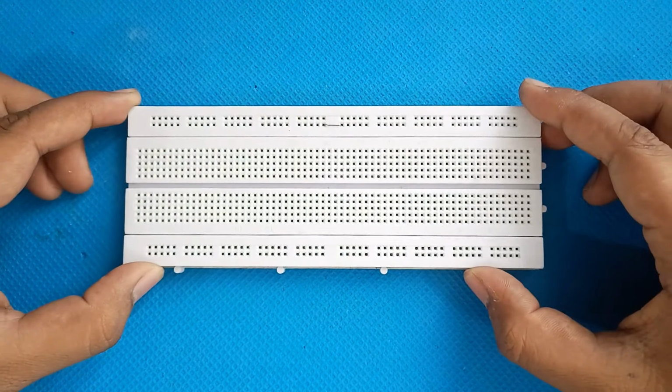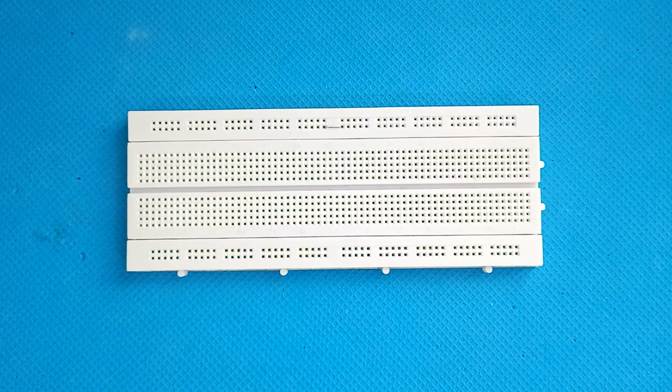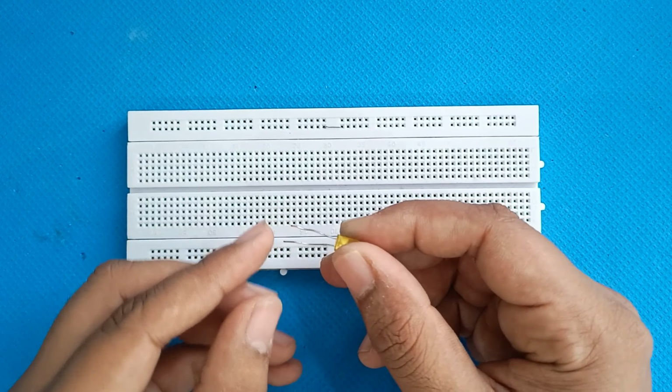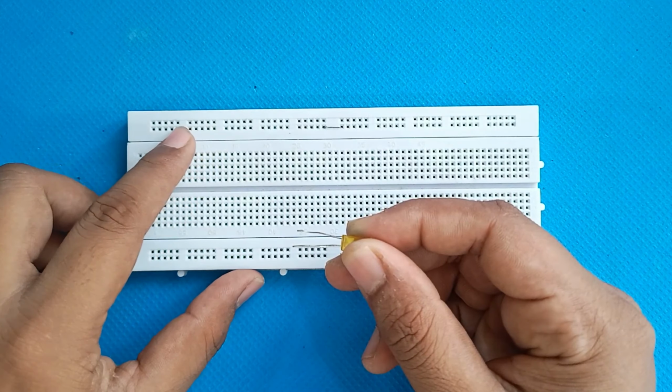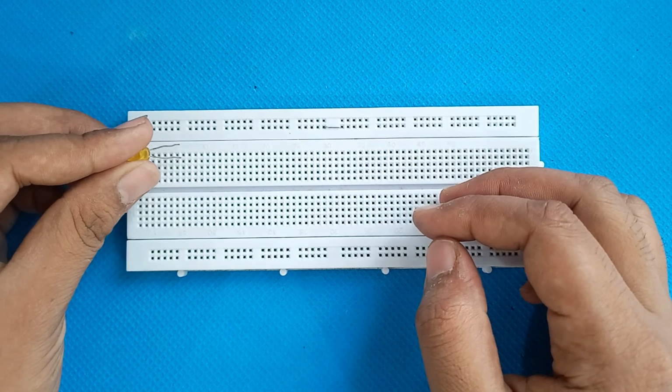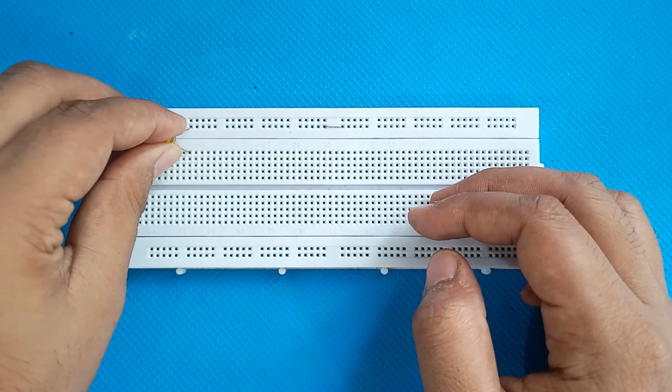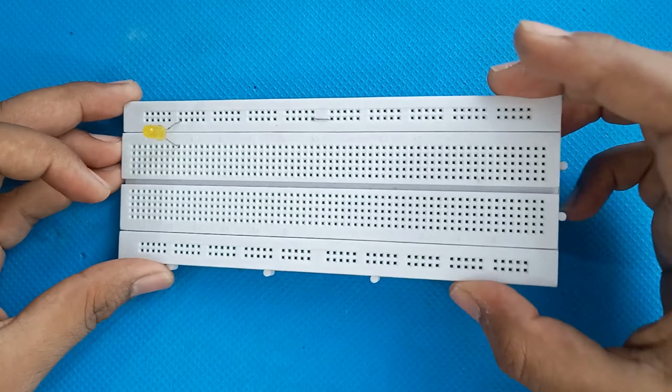First I will be connecting LED on the breadboard. Remember, shorter LED leg should be connected to the ground line of the breadboard. So now I will be connecting 5 LEDs on the breadboard.